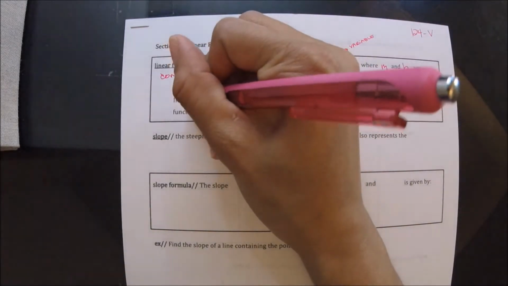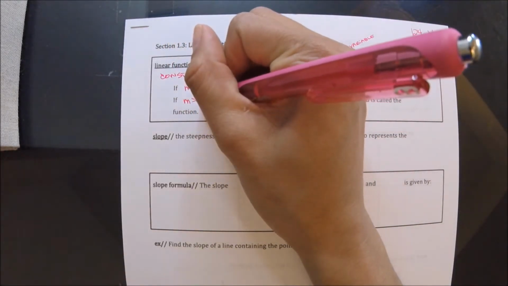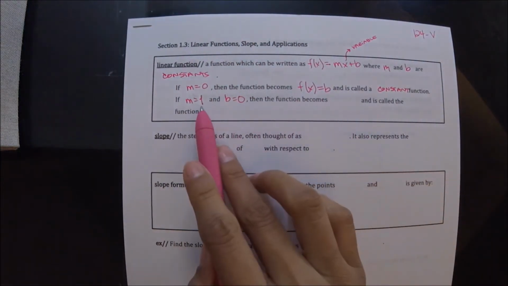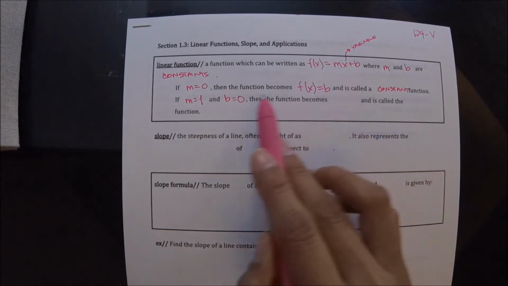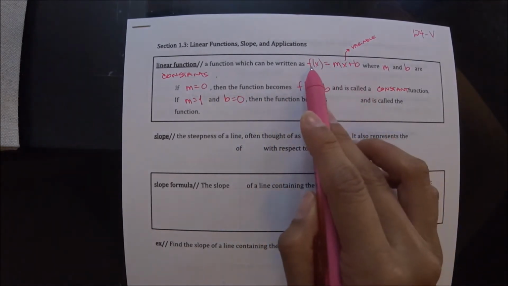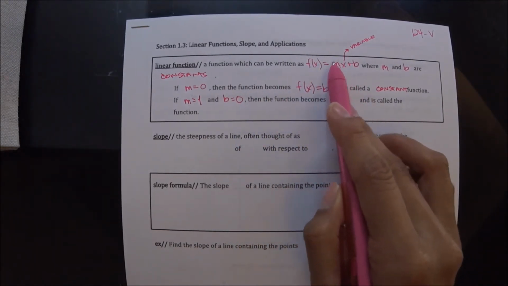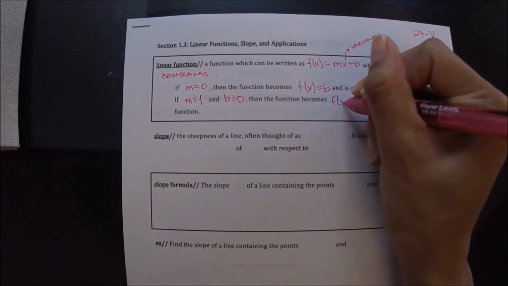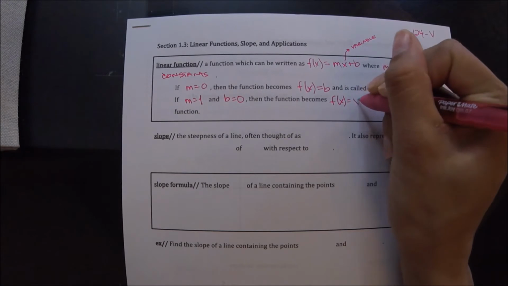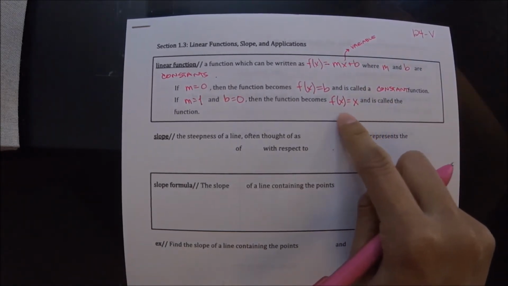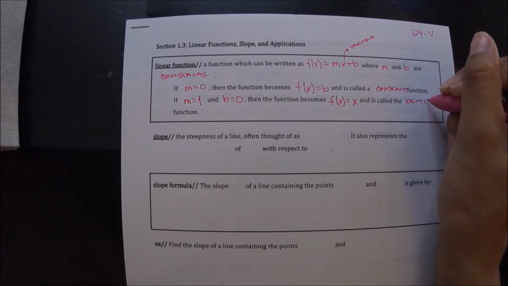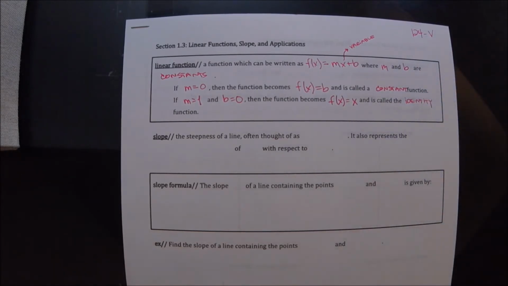And then if m equals 1 and b equals 0, well then 1 would be here, 0 would be here, so we'd get f of x equals just x. So then the function is f of x equals x, and then this has a special name. That's called the identity function, and we'll talk about that at the bottom of this page.